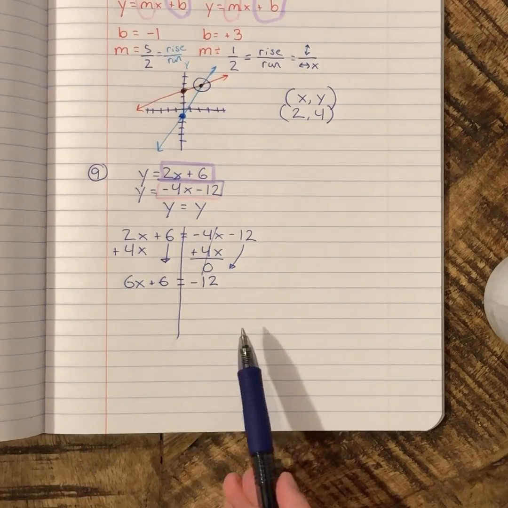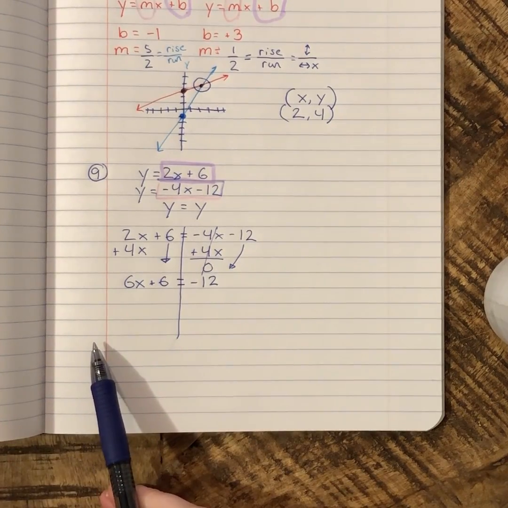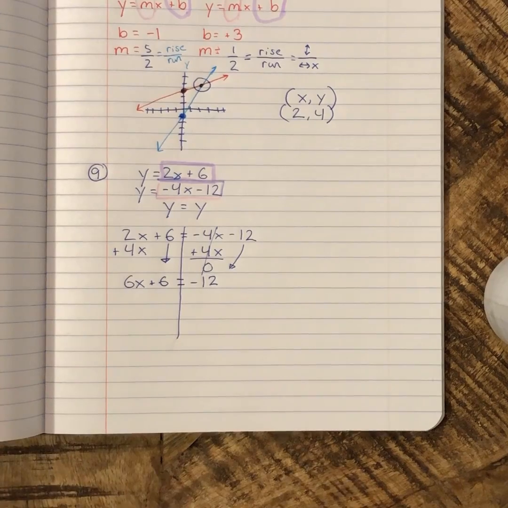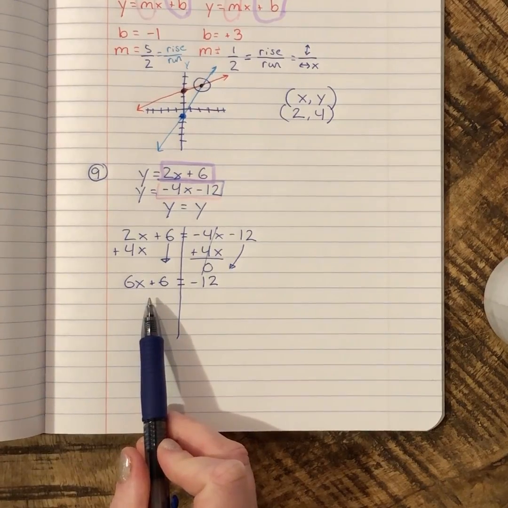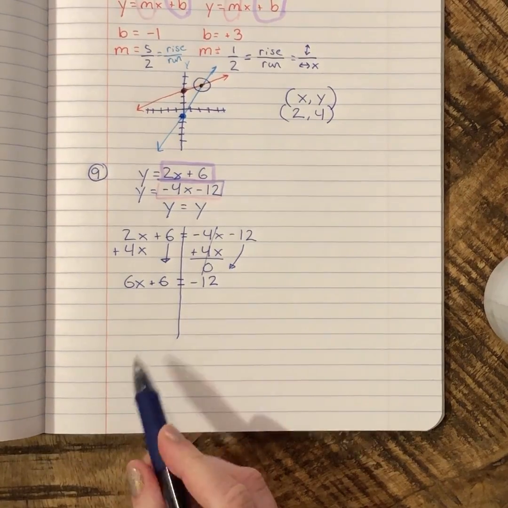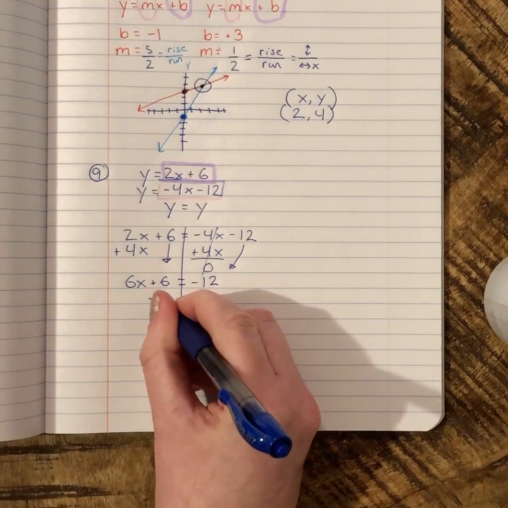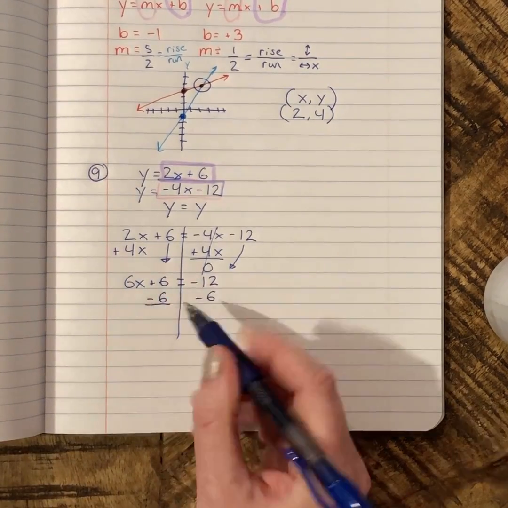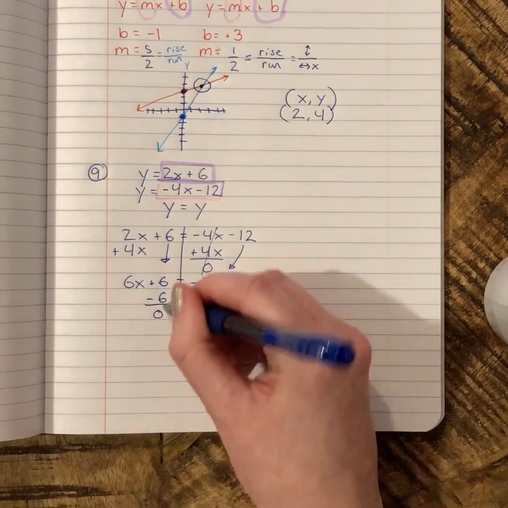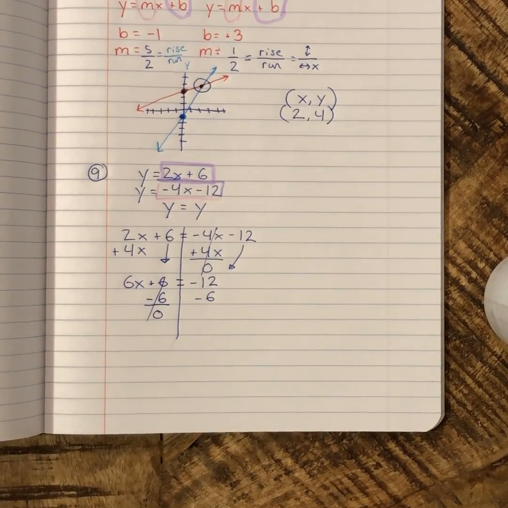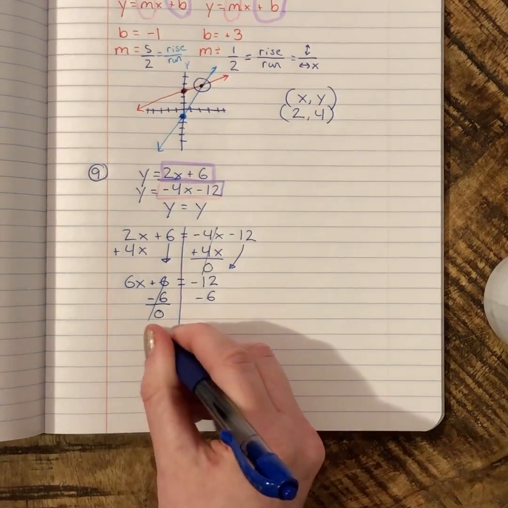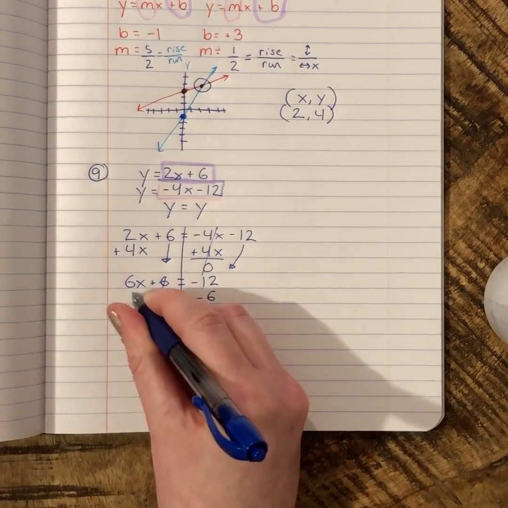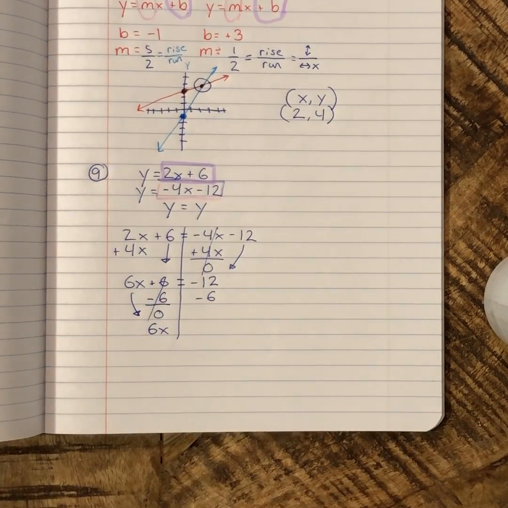Now that all my variables are over to the left side of my equation, I need to push the numbers over. So if I look at the side of the equation that x is on, I need to move this positive 6. Well, we cancel out a positive 6 by subtracting 6 from both sides. 6 minus 6 is 0, so that cancels out. All I'm left with is the 6x that I need to bring down.